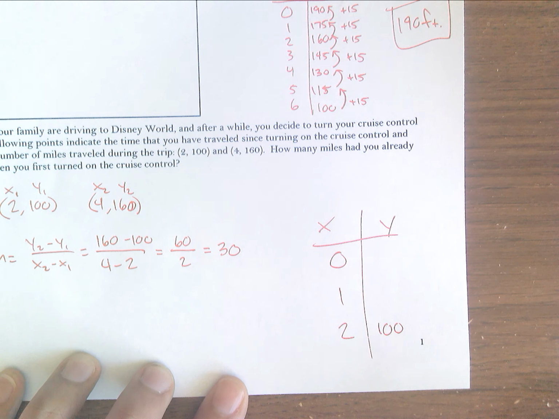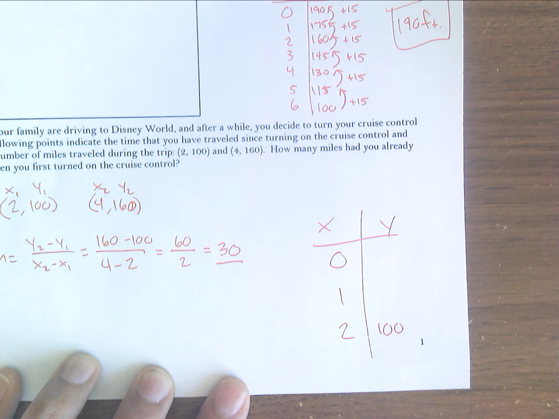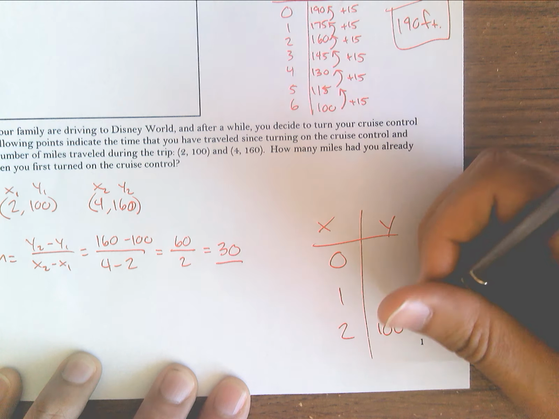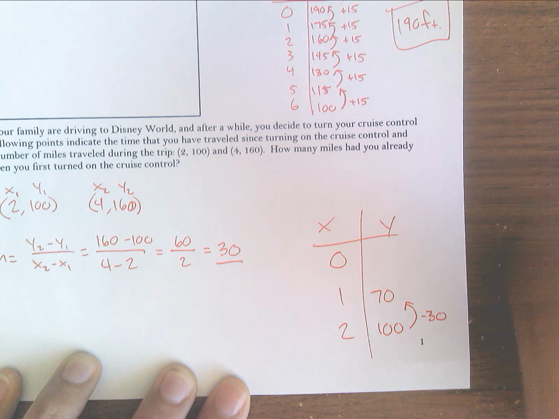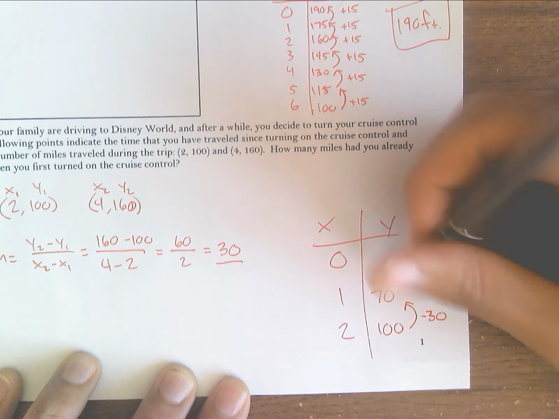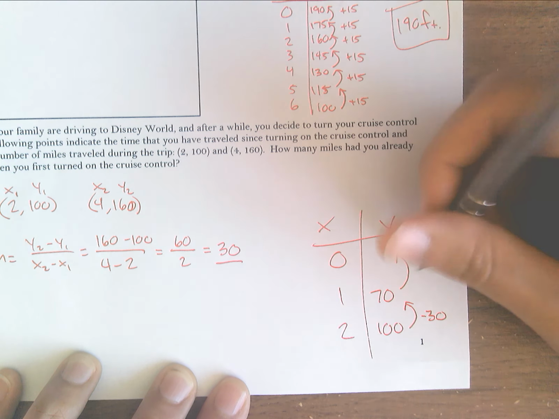Now we use step 3, our opposite slope. If our slope is 30, our opposite slope is negative 30. We go back 1 and subtract 30, so 100 minus 30 gives us 70. To go back one more, we subtract 30.